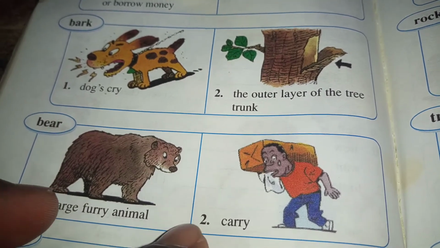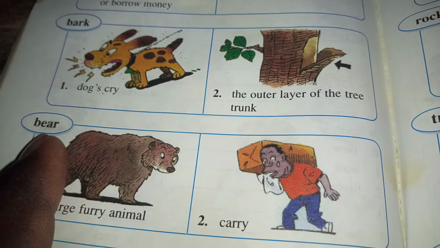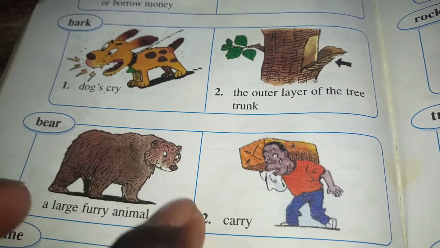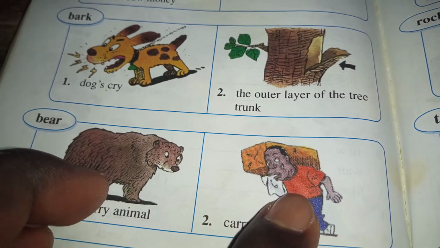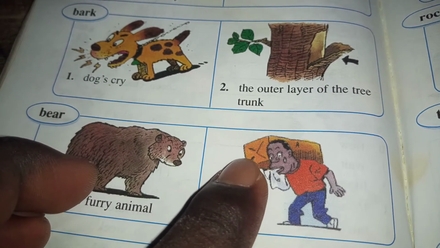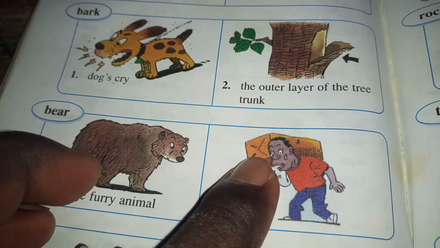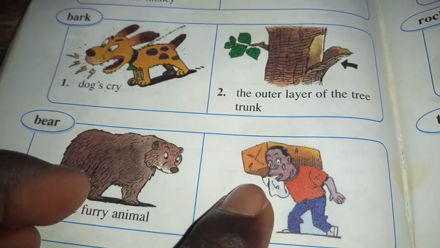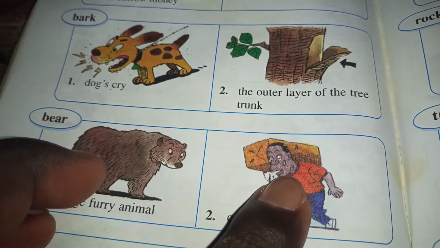The other meaning of the word bear, this same bear, is to carry. If you look at this man, he is carrying something very heavy on his shoulder. He is bearing the load, the weight of that heavy object, on his shoulder. You can see him sweating.